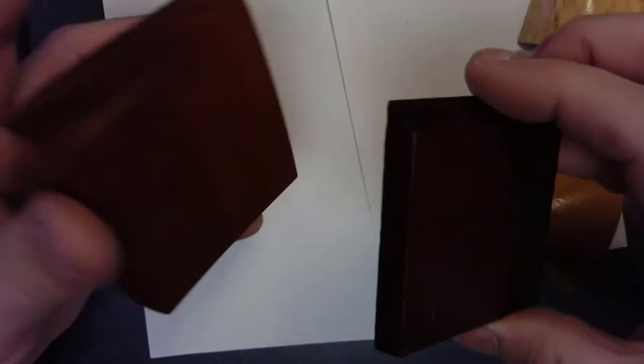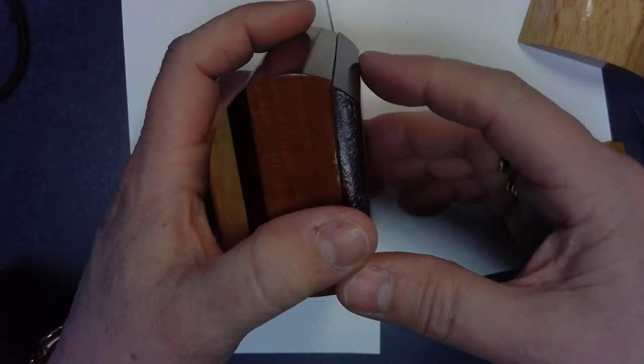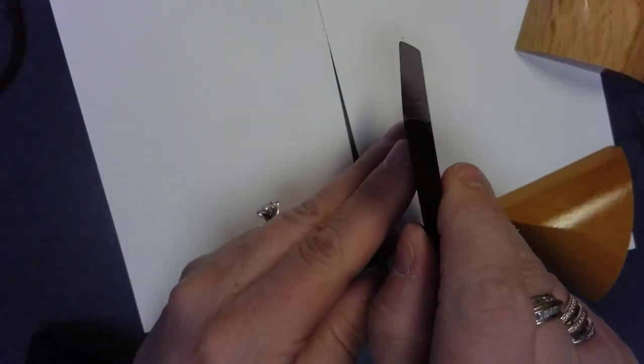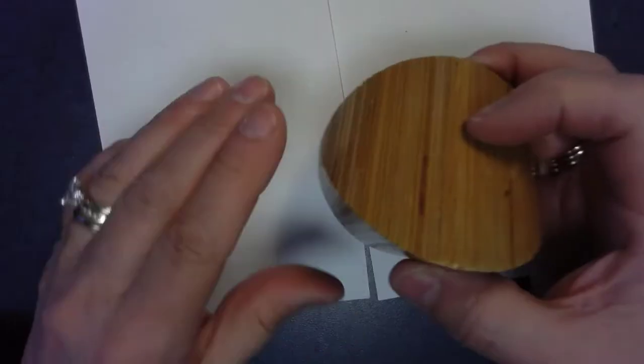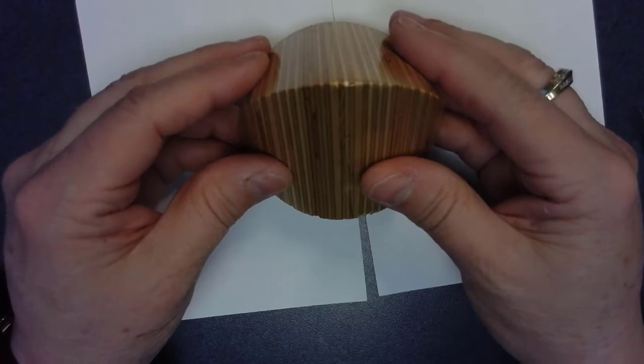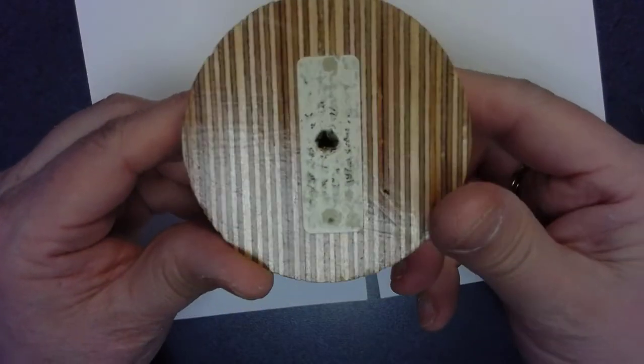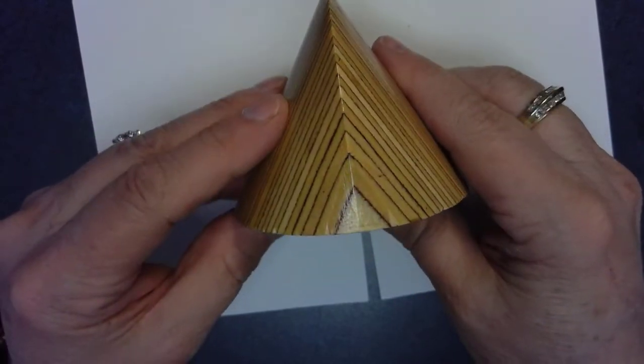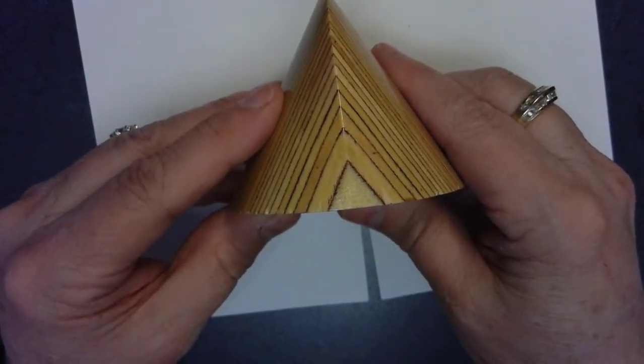Again, it's really pronounced. If you look at the side of that, see the top, how curved that is? We have the same thing going on with the side as well. So here's another solid. Again, the base is a circle. My cross sections are equilateral triangles.